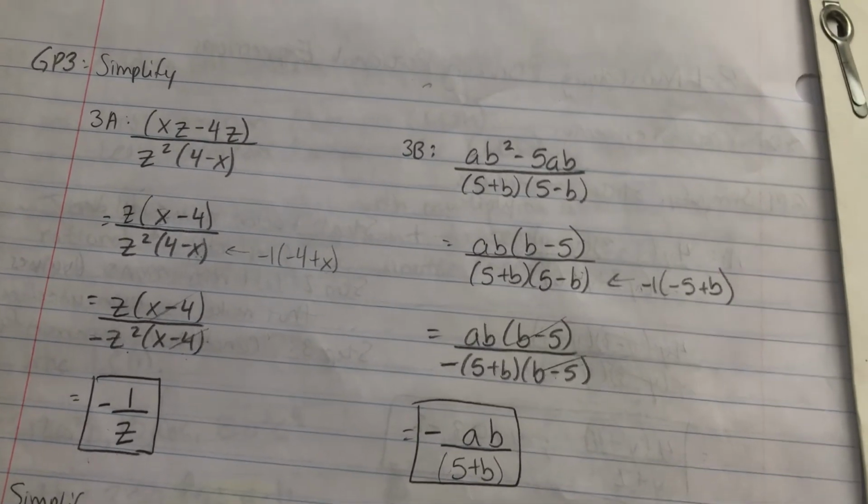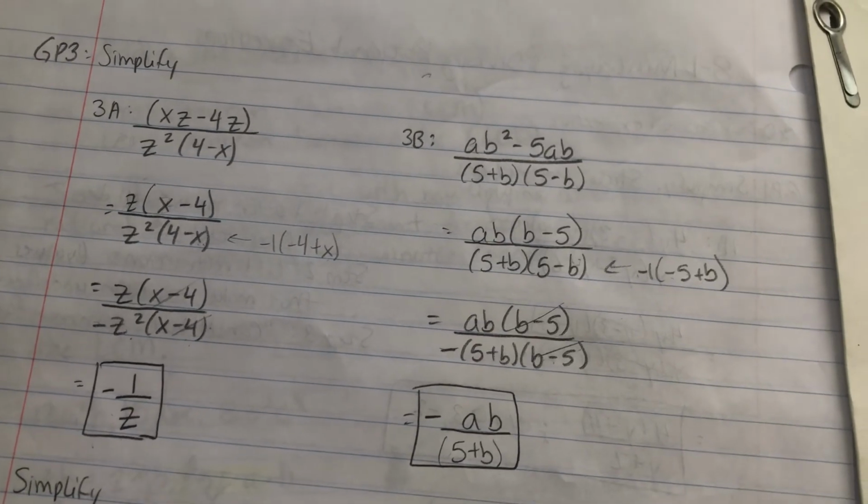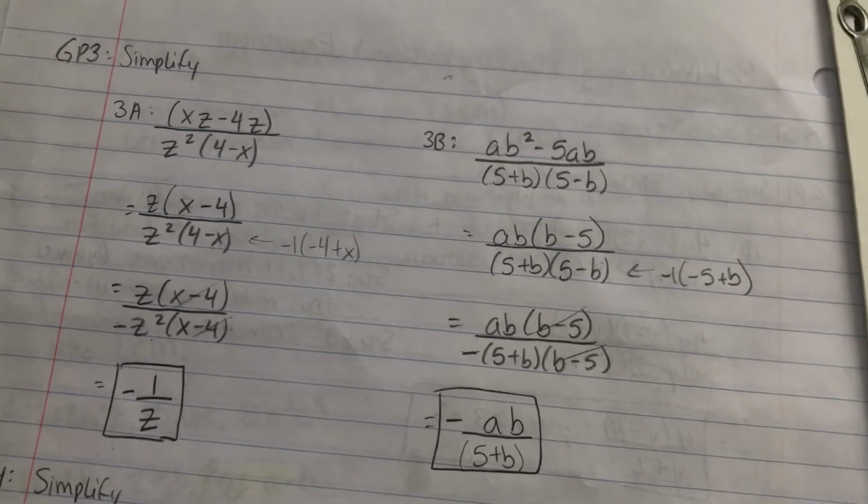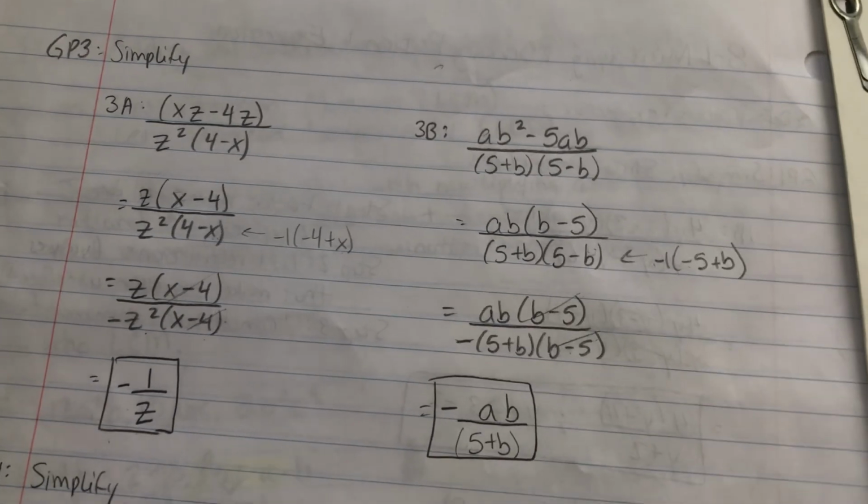Okay, so that wraps up just the simplifying when you're dealing with rational expressions with one fraction. The next video will look at multiplying multiple fractions.